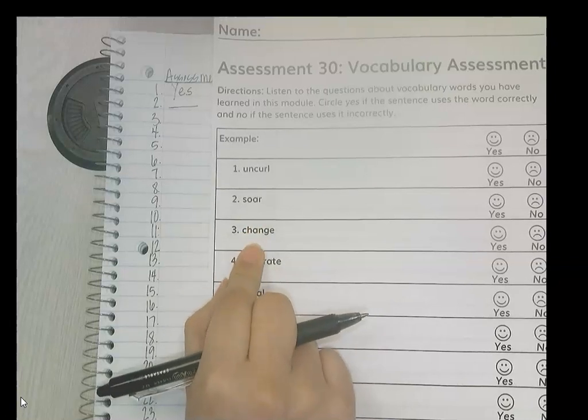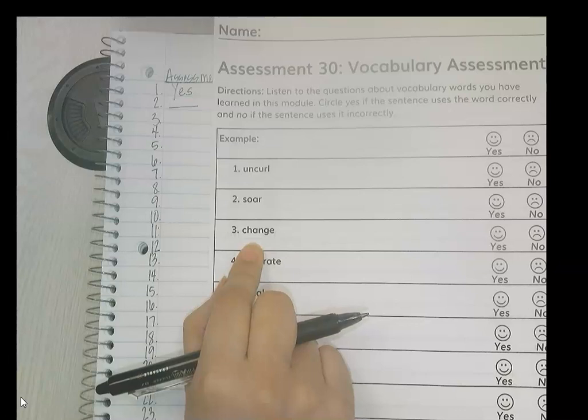Next one. Change. Could you change a room by coming in through a window? Could you change a room by coming in through a window? Yes or no?